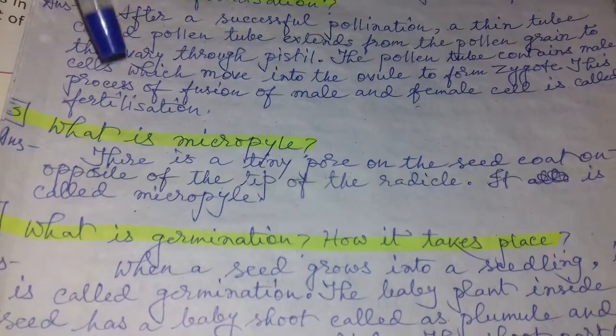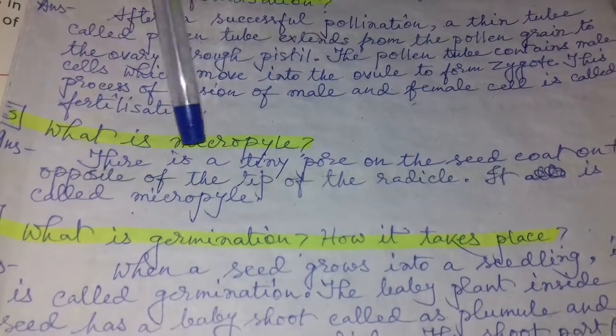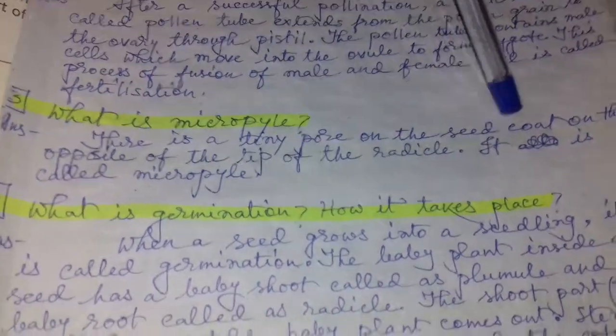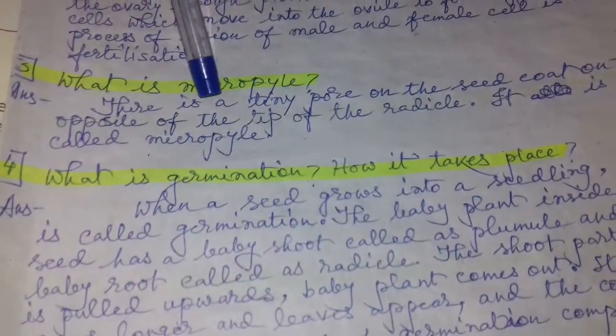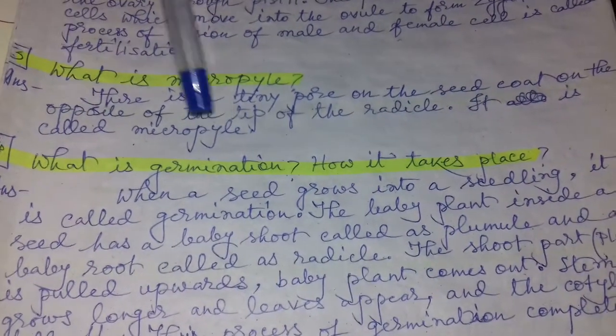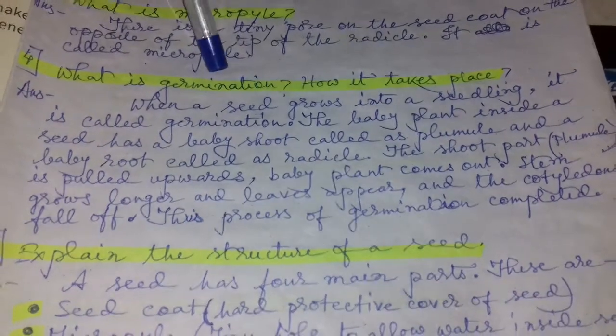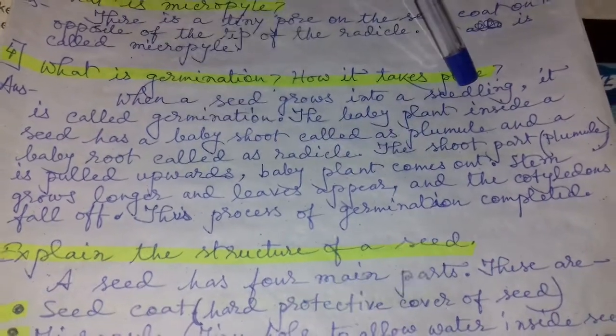Next question, number 3. What is micropyle? There is a tiny pore on the seed coat, opposite the tip of the radicle. It is called micropyle. Next, question 4. What is germination? How does it take place?